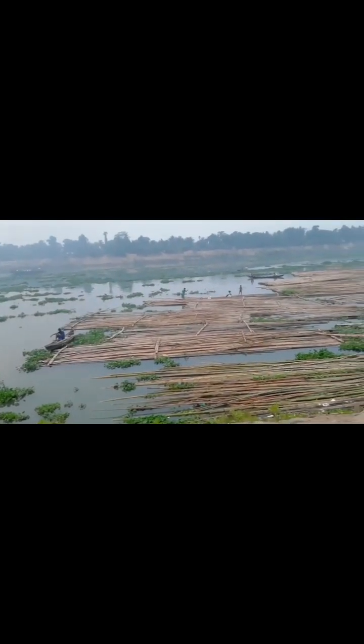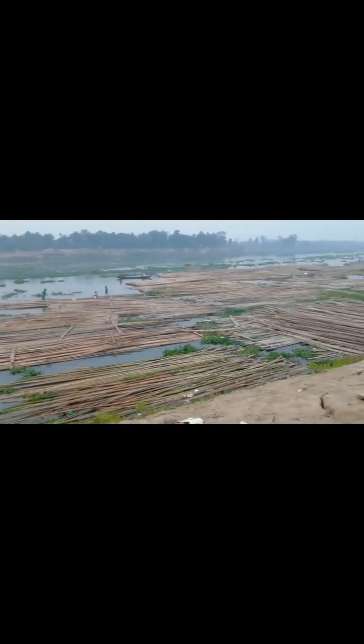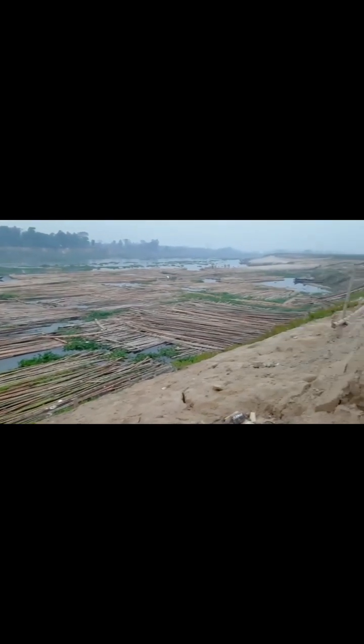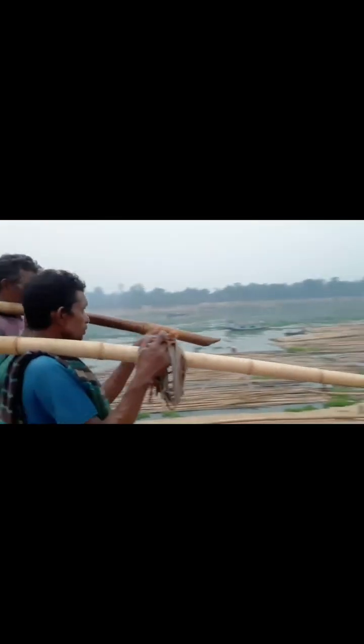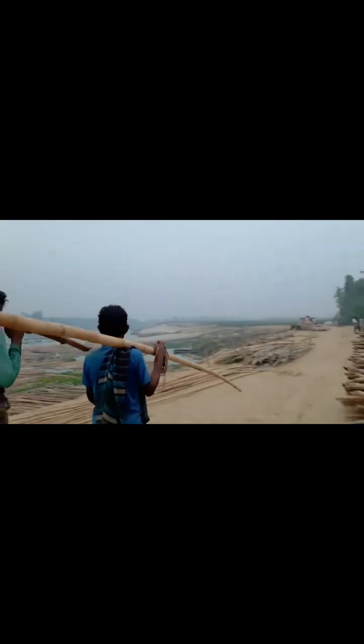I don't know what they do with these bamboos. Nice view. People are bringing bamboos.